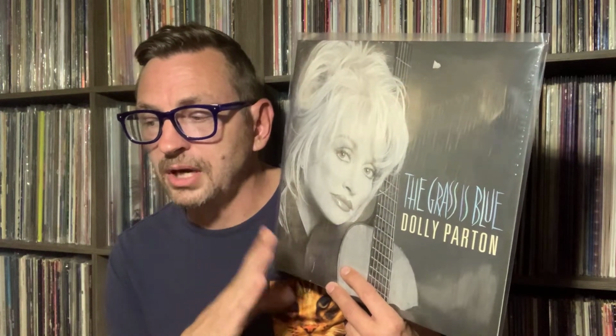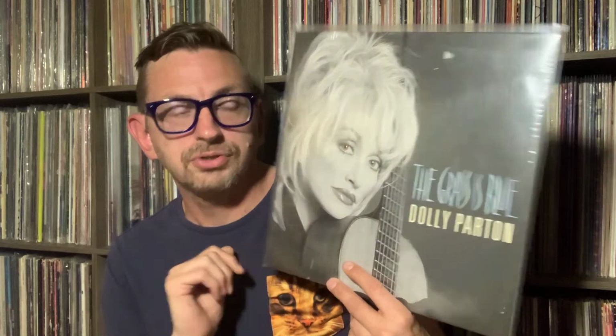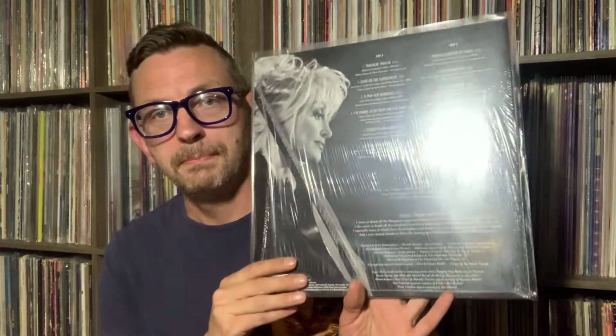She won a Grammy for this album, and was also nominated for Country Female Vocalist of the Year with her cover of Billy Joel's Traveling Prayer. I love how simple the cover is.